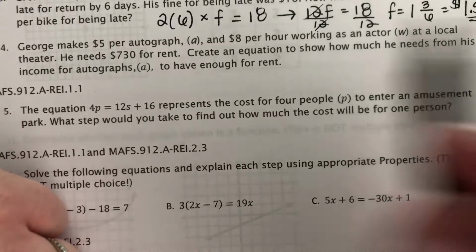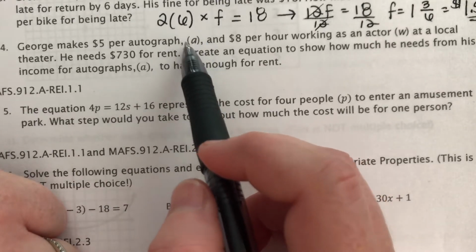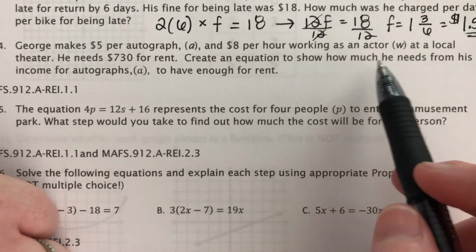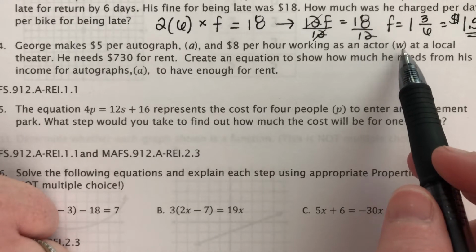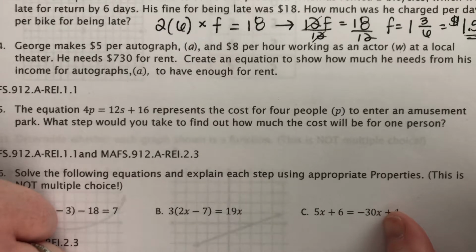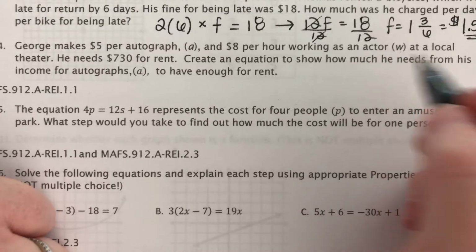All right, number 4. George makes $5 per autograph, and we're going to call the number of autographs he signs A, and $8 per hour working as an actor, and we're going to call that W for each hour he works as an actor at a local theater. He needs $730 for rent. Create an equation to show how much he needs from his income for autographs to have enough rent. So how much does he need for autographs to have enough rent?